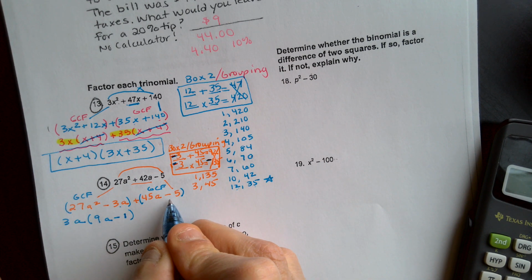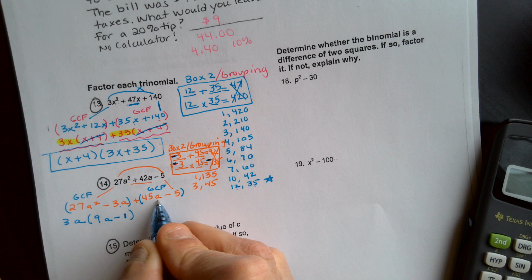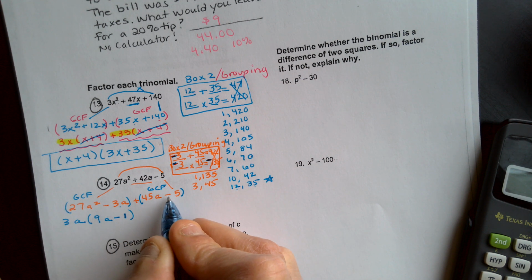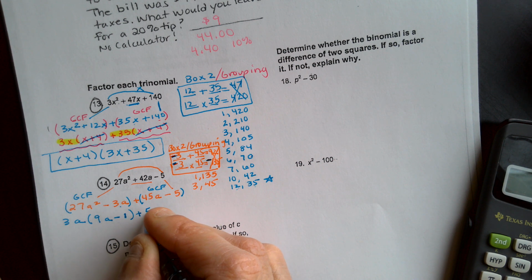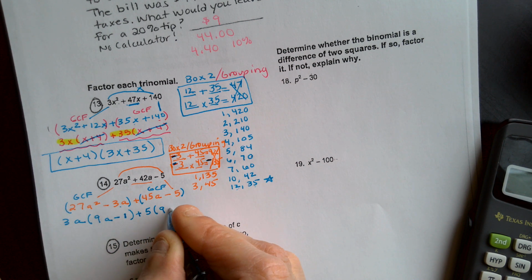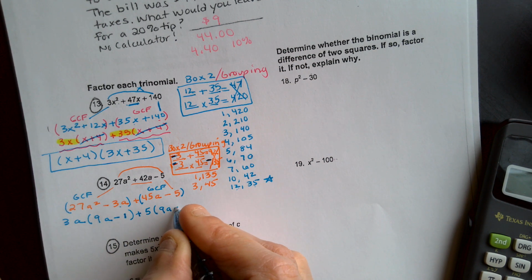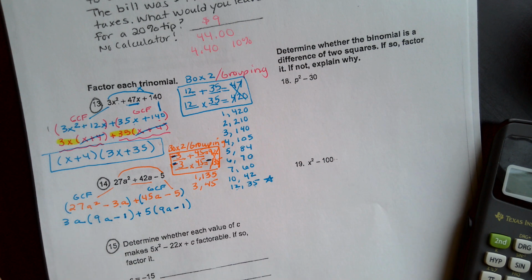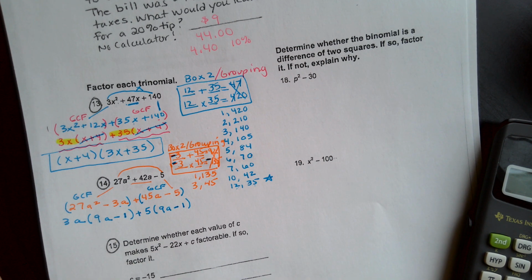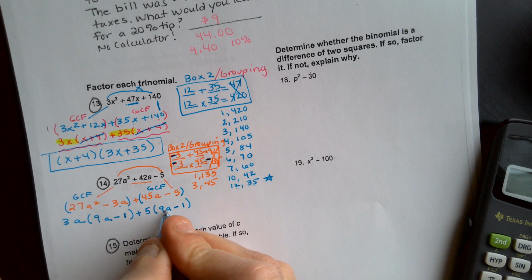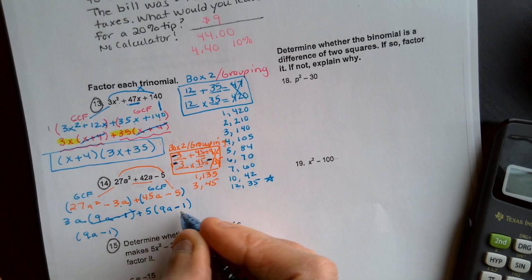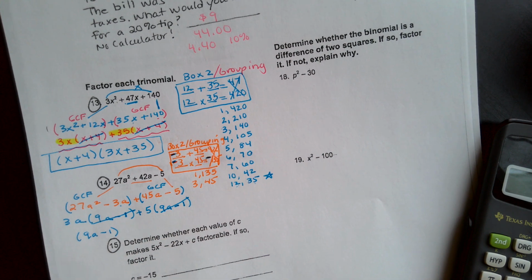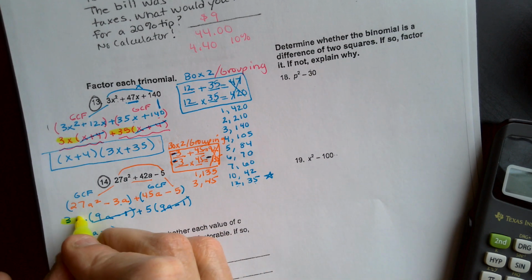I look at this, and I see that there is a 45a minus 5. Yay, I can take out the number 5. Put my plus back in there, and 5, and I get 9a. I took the 5 out, still minus, but it's a 1. Fantastic. I have a 9a minus 1 in both. I'm going to bring that out front. When I divide that out, I get 1. And what do I have left?